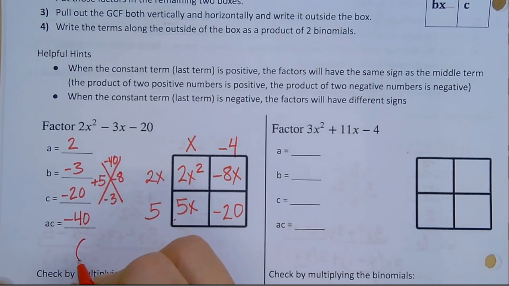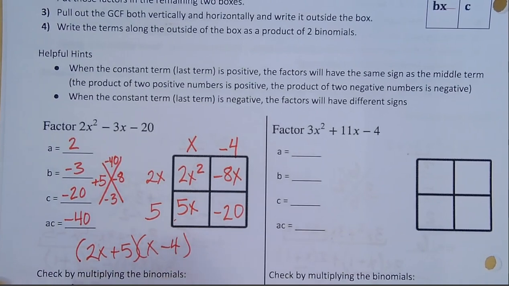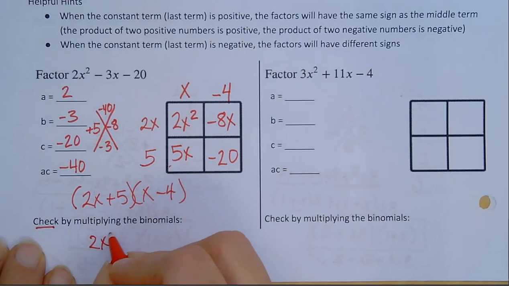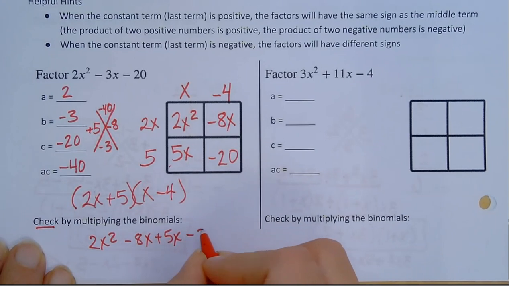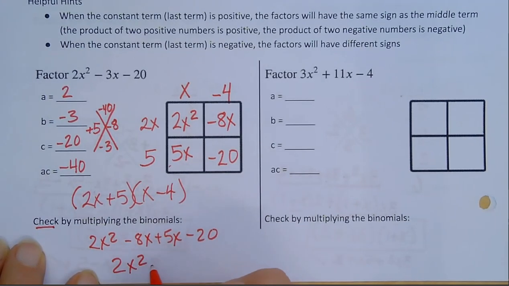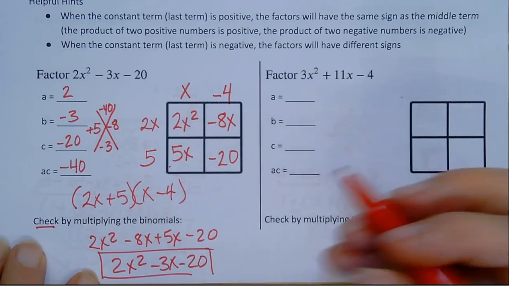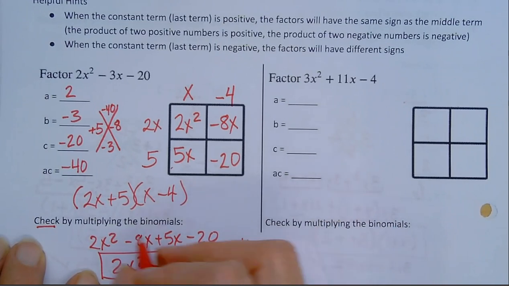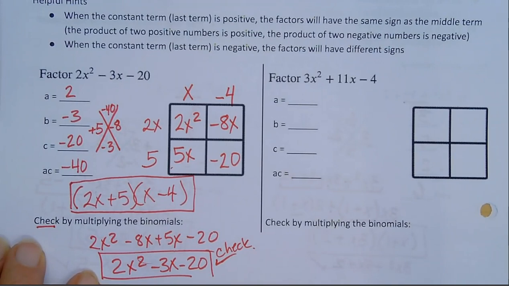Let's check it out and see if it works. I have 2x plus 5 times x minus 4. And we're going to check because it's just seconds. 2x times x is 2x squared. Outer is -8x, inner is +5x, and last is -20. And when I simplify 2x squared minus 3x minus 20, that, hooray, should match. 2x squared minus 3x minus 20. It works. Check. Whoops, I'm sorry. That's not my answer, though. That's just checking it. Let's pretend I didn't box that. This is my answer. These are my factored binomials. Pretend I didn't put a big box around that.